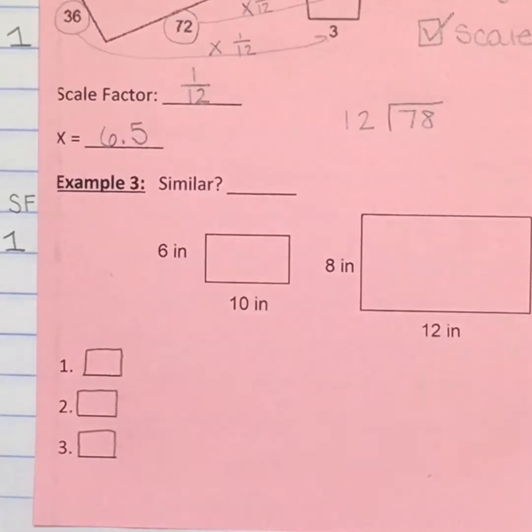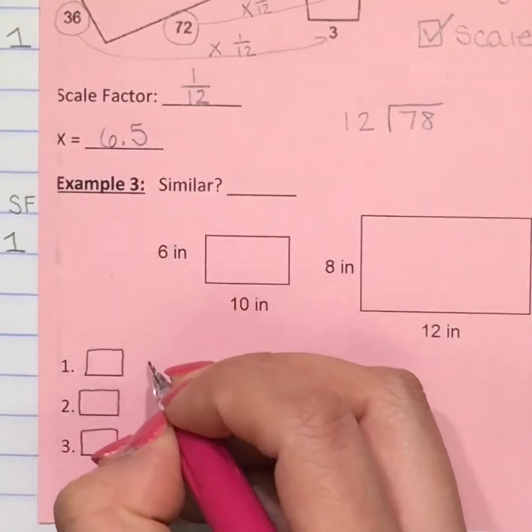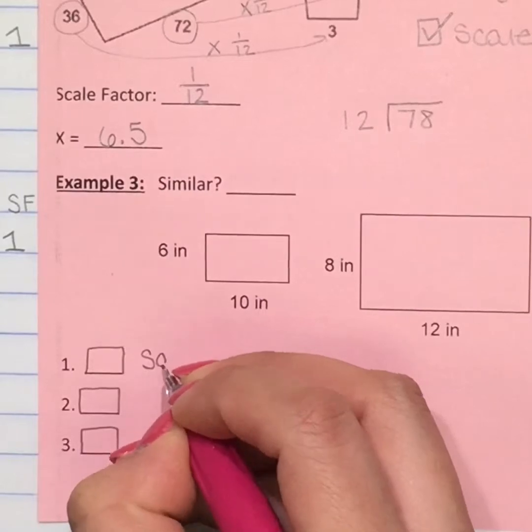All right. So raise your hand if you think the two rectangles below are similar. Yes. You put yes for your answer. Okay, hands down. Raise your hand if you put no, these two rectangles are not similar. All right, put your hands down. Okay, so let's see if we can figure out who is correct. Are those two rectangles similar or not?